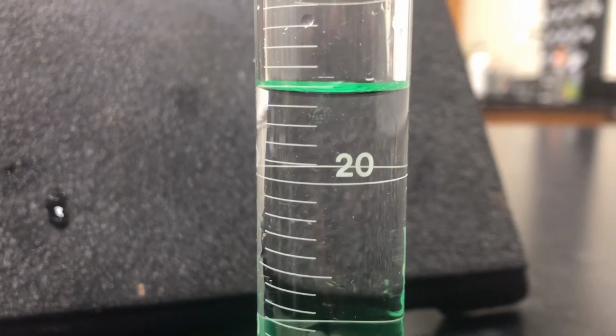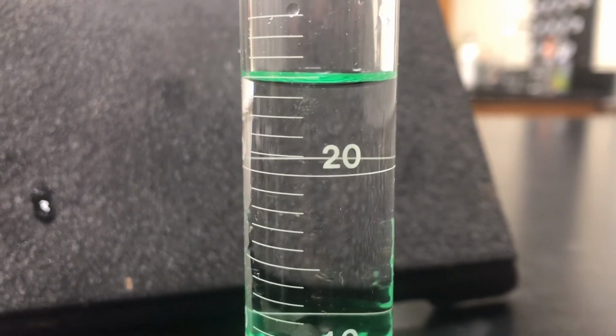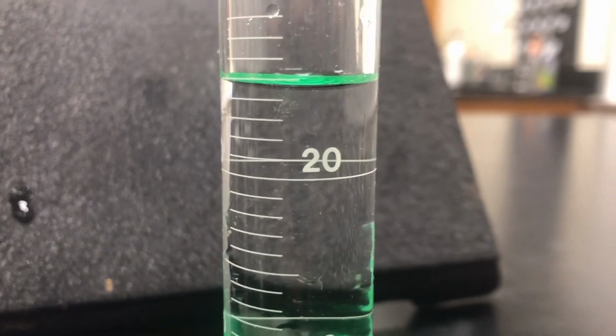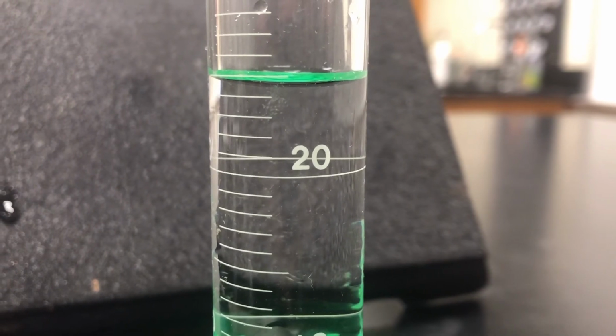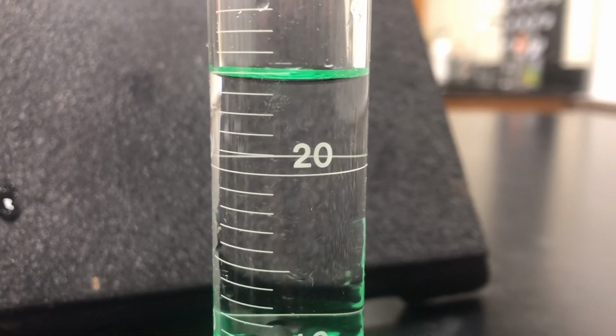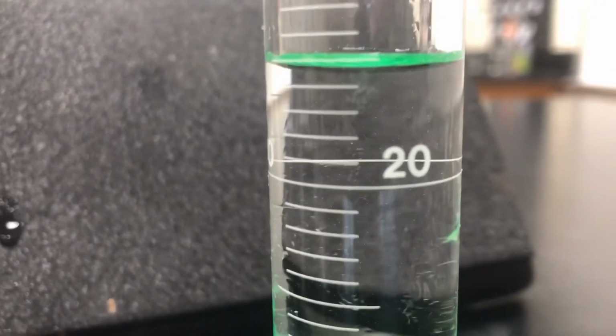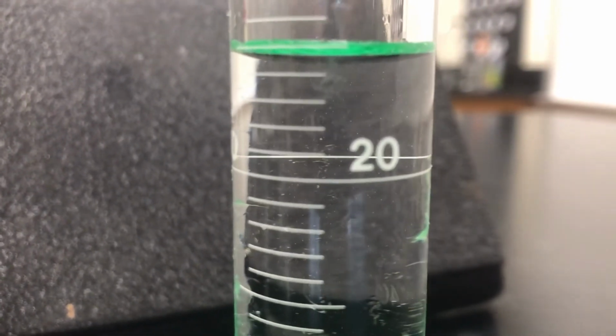Remember, we're not going to add very many pennies, so we could be off with our percent error on this one. So just keep that in mind when you're making your data tables and your graphs. 1985, there it is. Again, there's your meniscus.